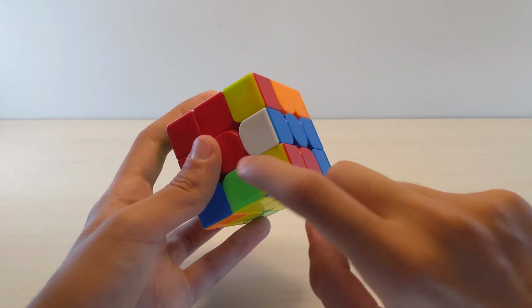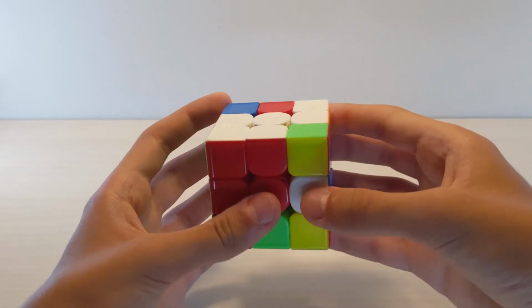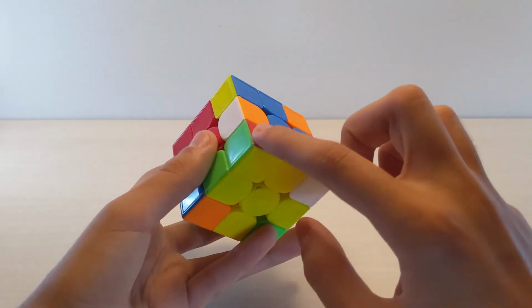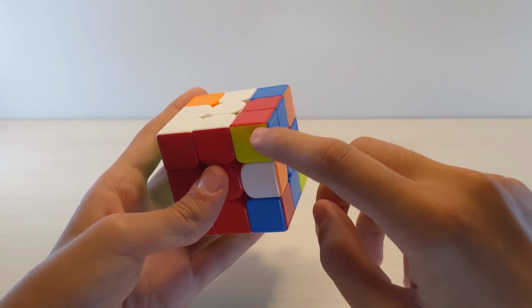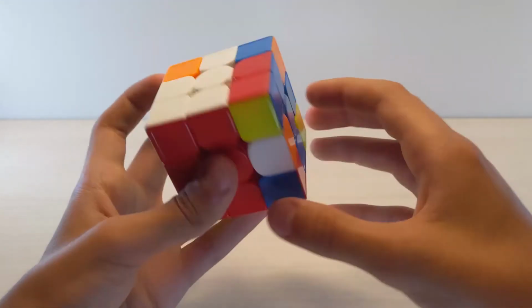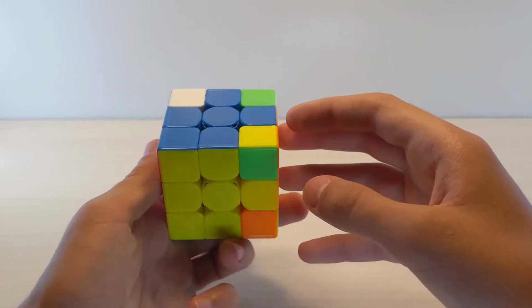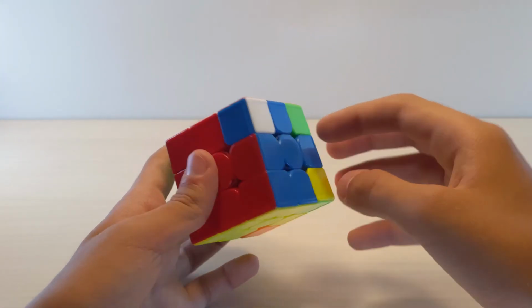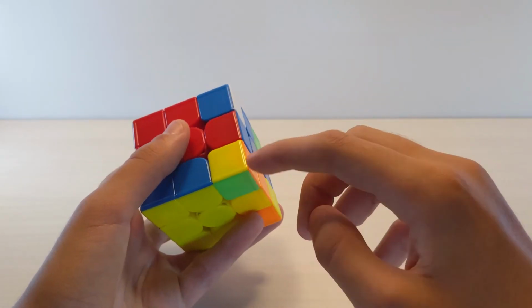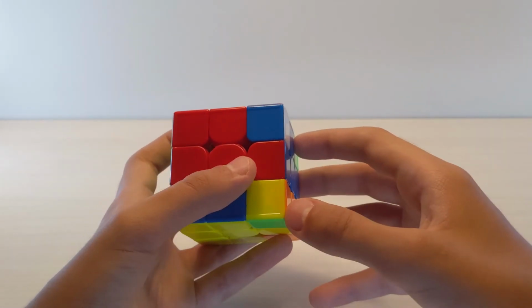So it needs to go between the red and green, inverse sexy, and it's over here. Looking at this corner, it needs to go over here, also inverse sexy. Now you could see that this is white again, so move it over to another corner.